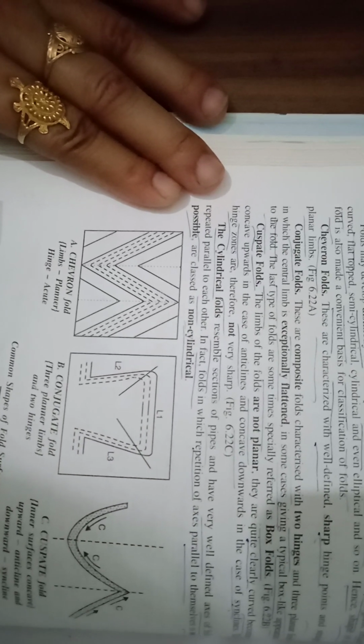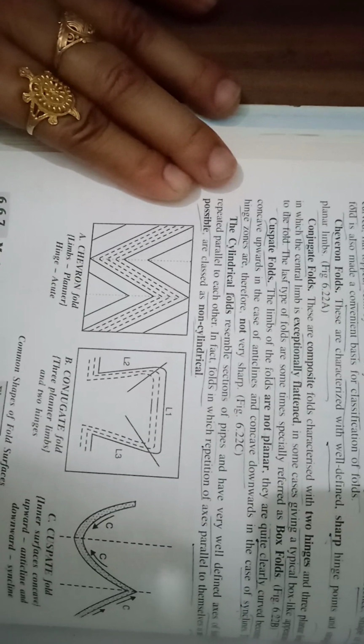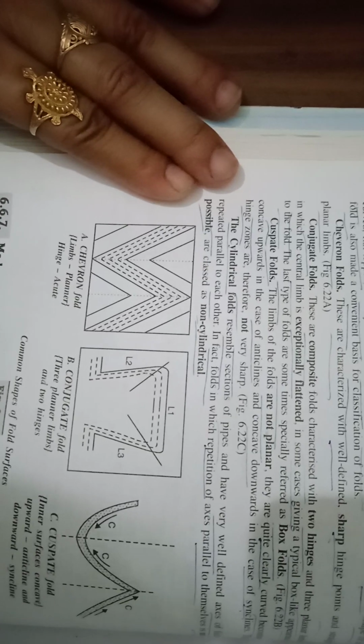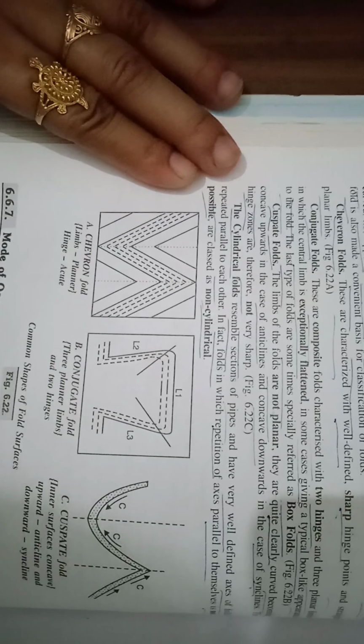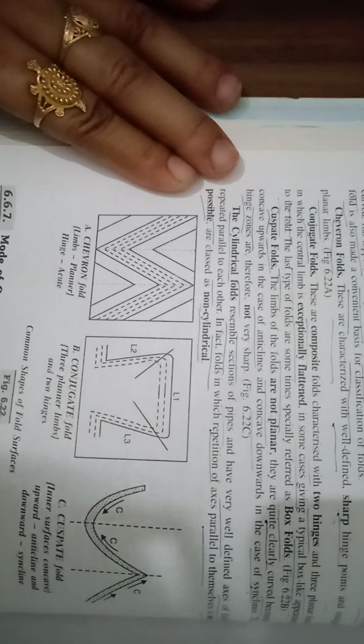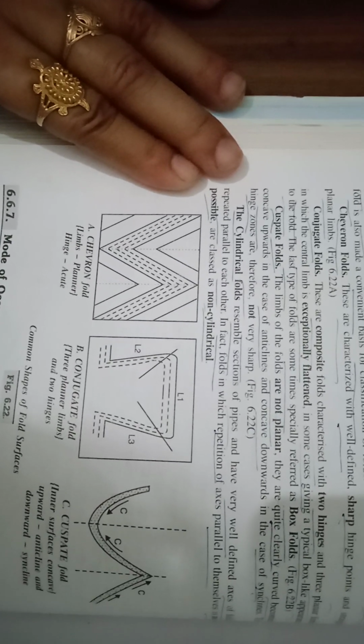Chevron folds are characterized by a well-defined sharp hinge point and straight planar limbs. Conjugate folds are composite folds characterized by two hinges and three planar limbs, in which the central limb is exceptionally flattened, in some cases giving a typical box-like appearance to the fold. The latter type of fold is sometimes specially referred to as a box fold.